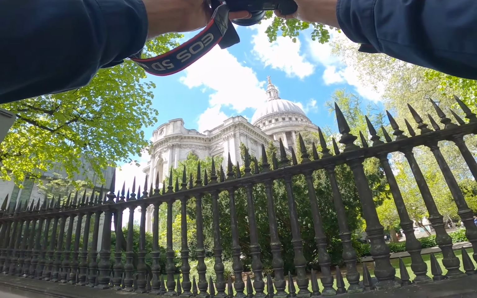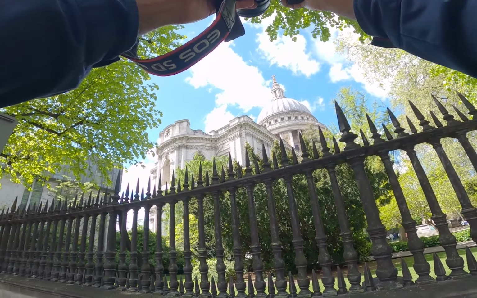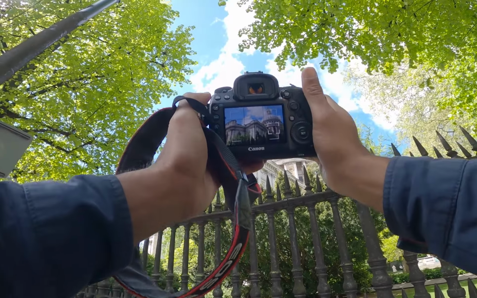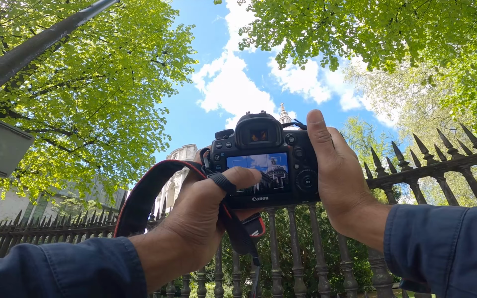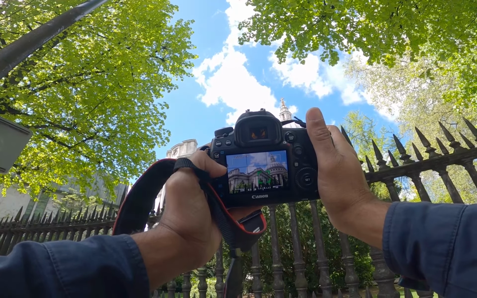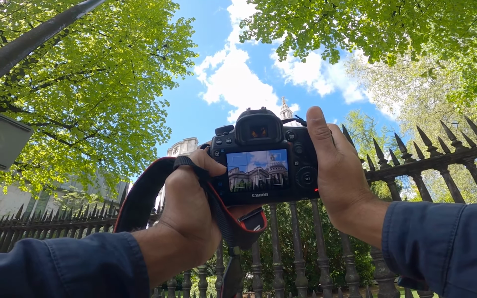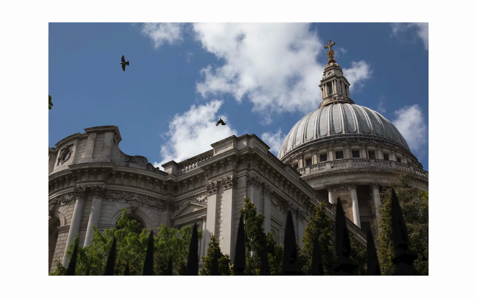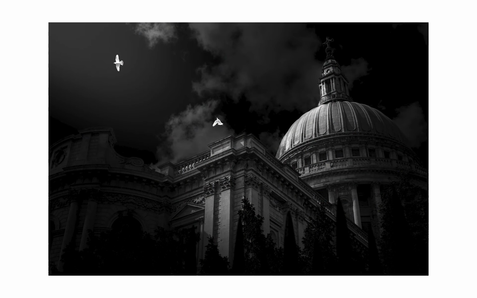Okay. A little bit tight on the 50mm. But the contrast of light from this angle is really beautiful. So F8, shutter is 500.